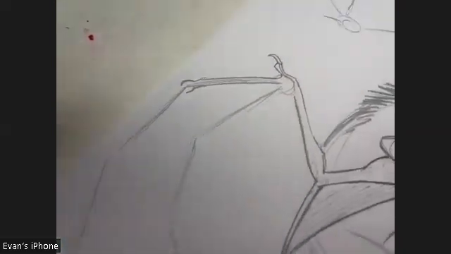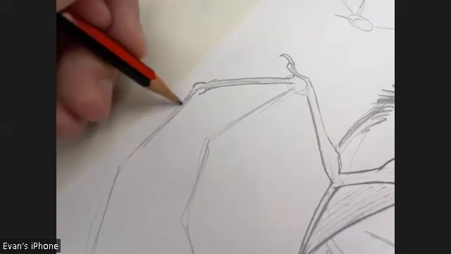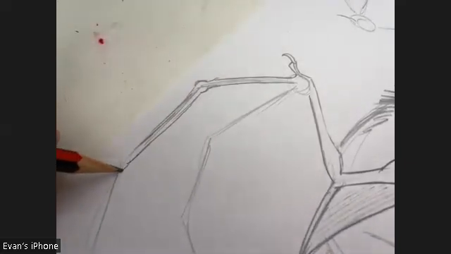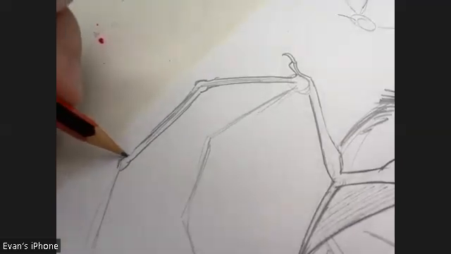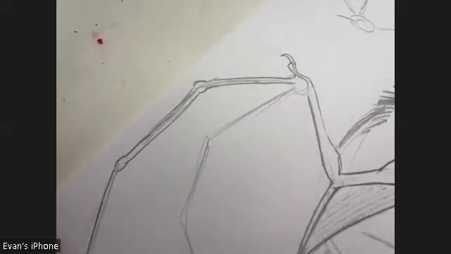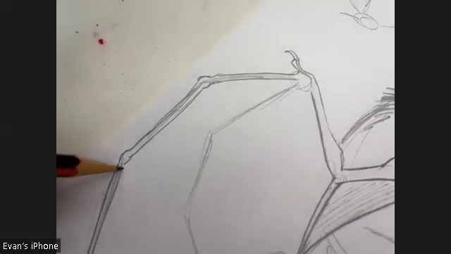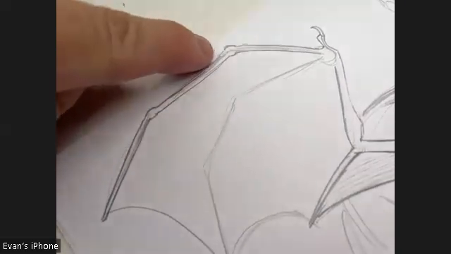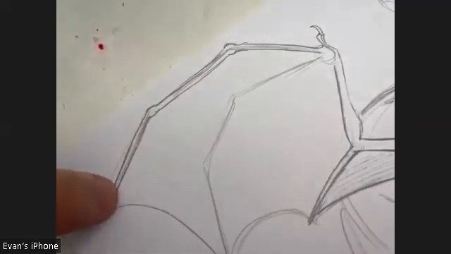See that? So do this one, come along, and then make it a bit thicker around the knuckle, and then down to a point. Like that. So we've got thin, knuckle, thin, knuckle, thin.